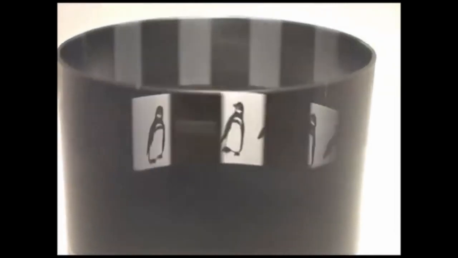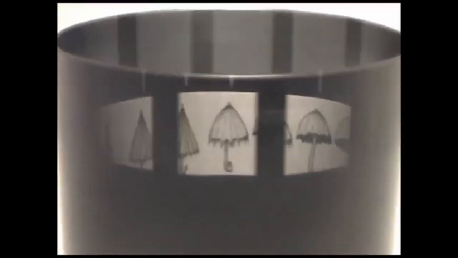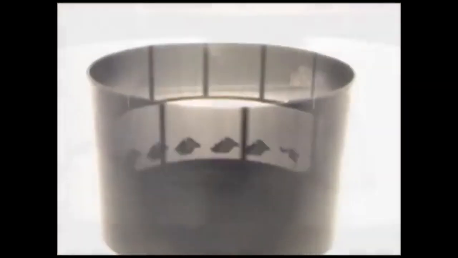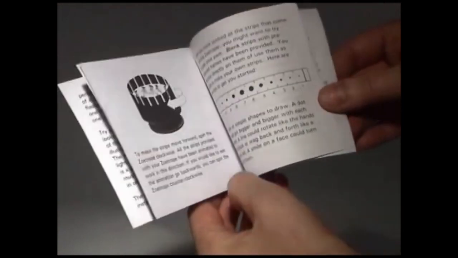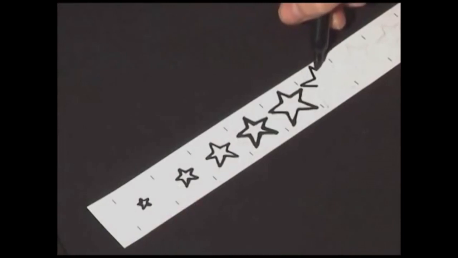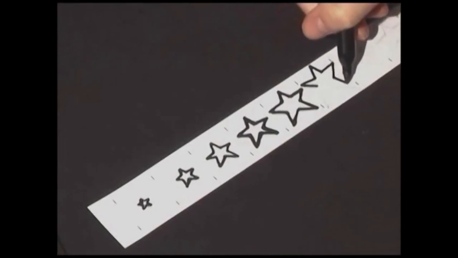The device itself consists of a cylinder with vertical slits on the side. Around the inside of the cylinder is a sequence of images, each slightly different from the next. As the cylinder spins, the viewer looks at the images through the vertical slits. Viewing the images through the slits breaks the image strip into frames, creating the illusion of movement.